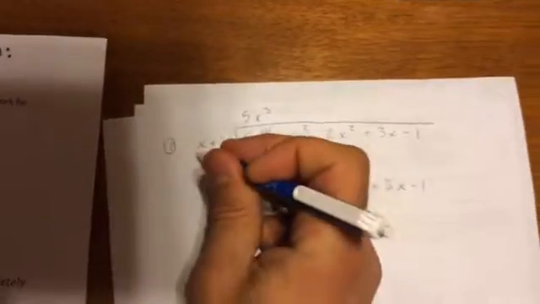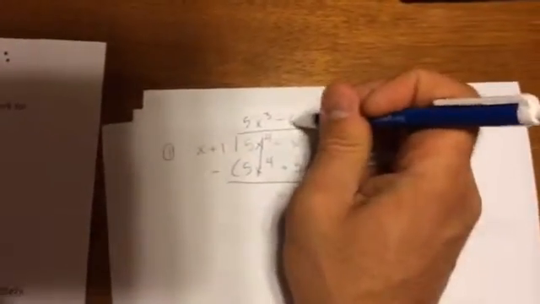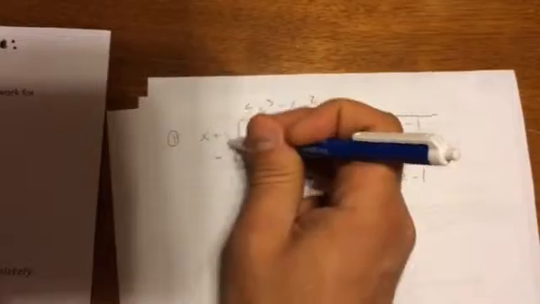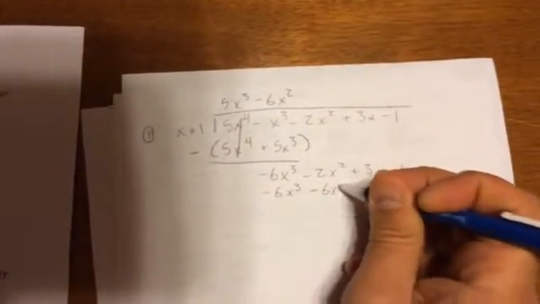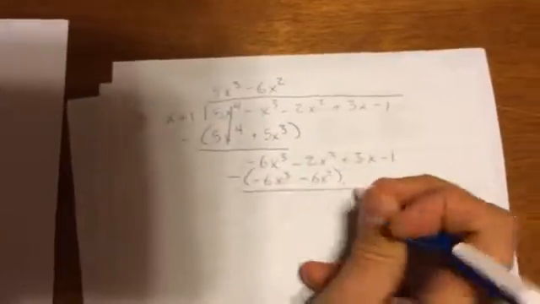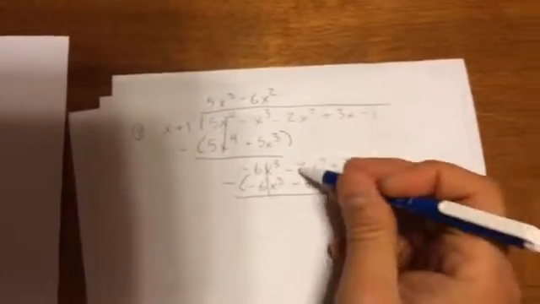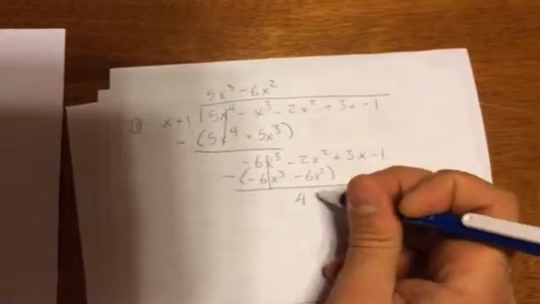Divide the first term by the first term, which is going to give me negative 6x squared. Multiply this times both of these. Negative 6x to the third minus 6x squared. Subtract both of those. These are going to cancel out. Negative 2 minus negative 6 is going to be 4.